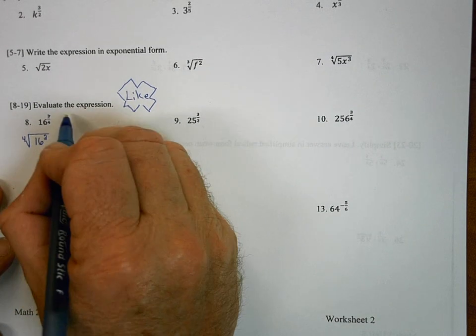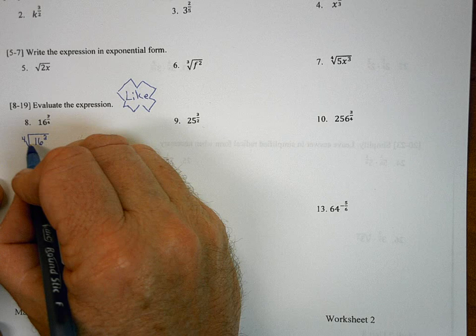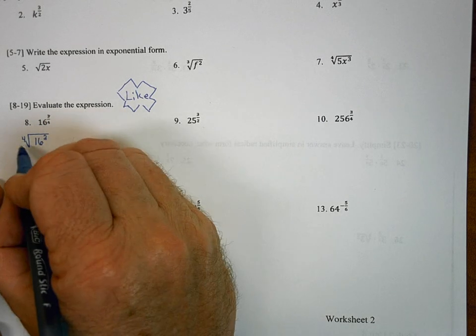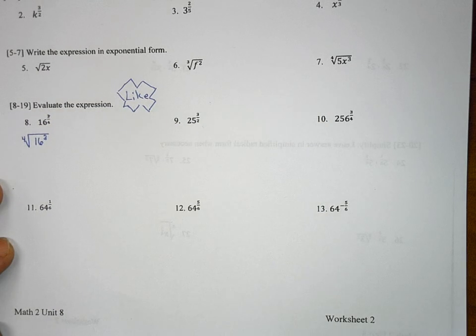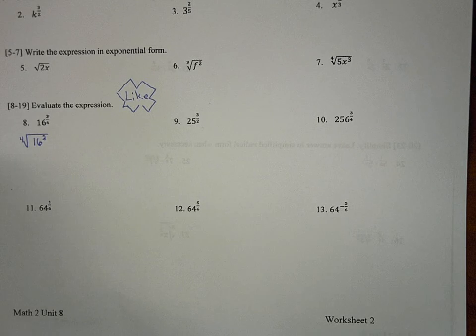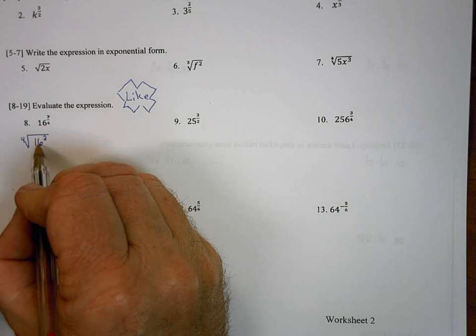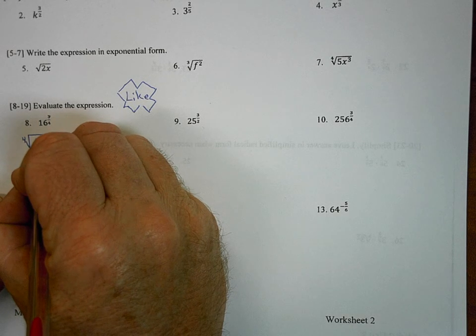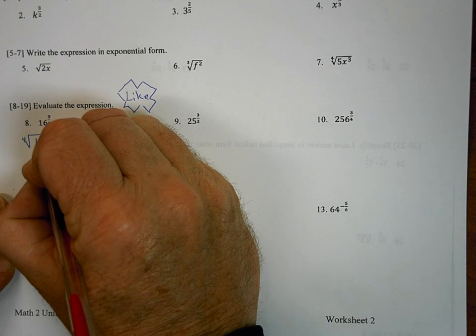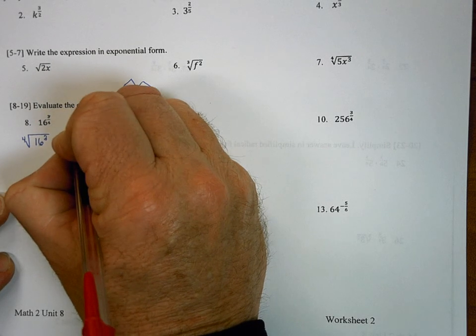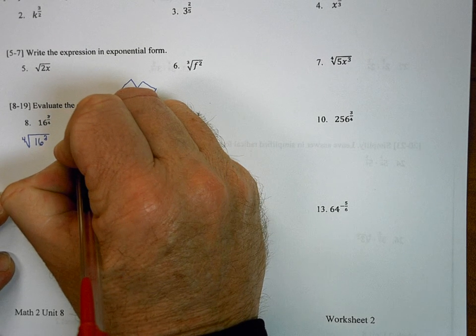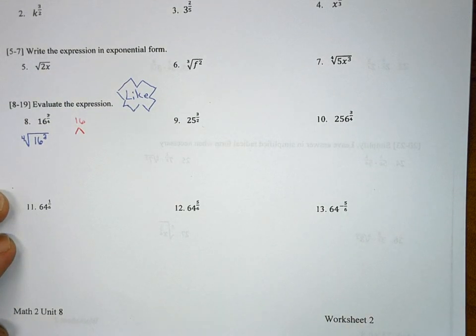So what we're going to do is simplify in order to evaluate the 4th root of 16 to the 3rd power. Okay, first step, always change the problem into a radical. Then we're going to take the radicand, just the radicand, not the radicand with the exponent, and the next step is we're going to take that radicand and make a factor tree out of it.